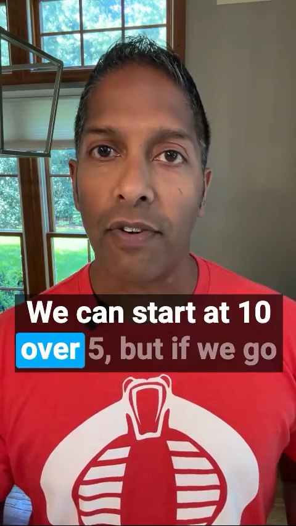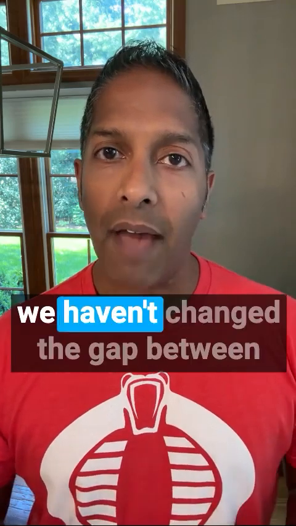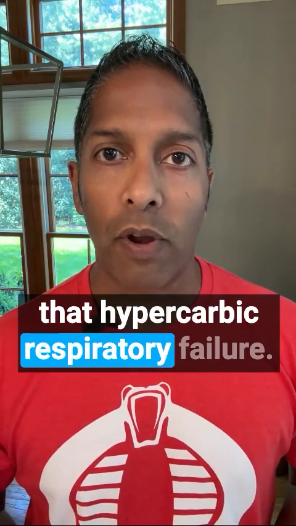We can start at 10/5, but if we go from there to 15/10 to 20/15, we haven't changed the gap between the EPAP and the IPAP, and so we're not improving the tidal volume the patient's getting, and we're not going to relieve that hypercarbic respiratory failure.